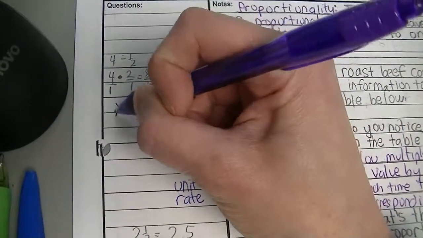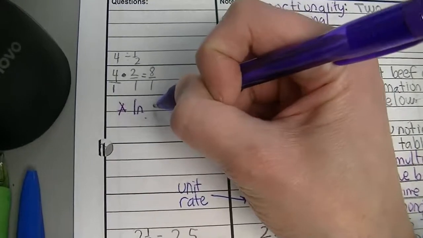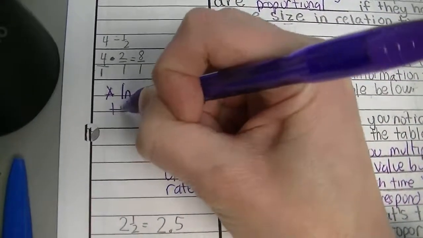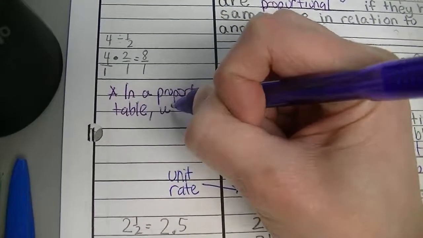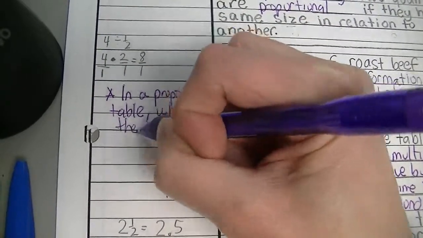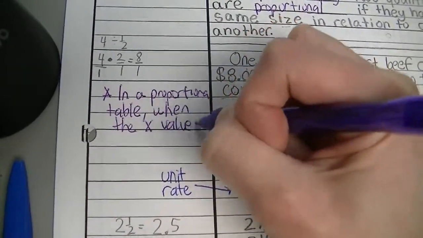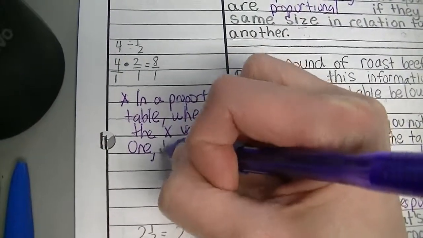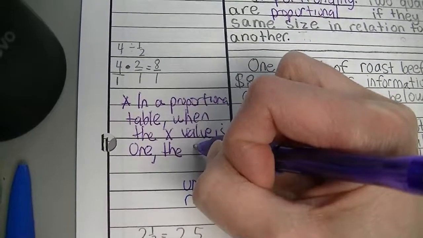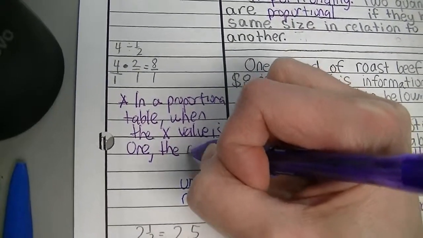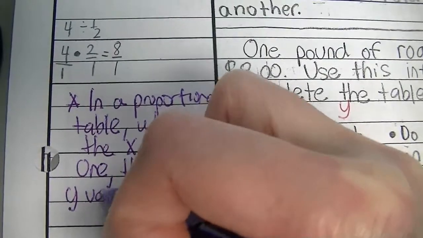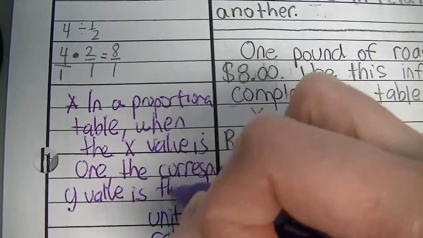And this is important. In a proportional table, when the x value is 1, the corresponding y value is the unit rate. So take a second and write that down and then read what you wrote so it makes sense. That's the corresponding y value is the unit rate.